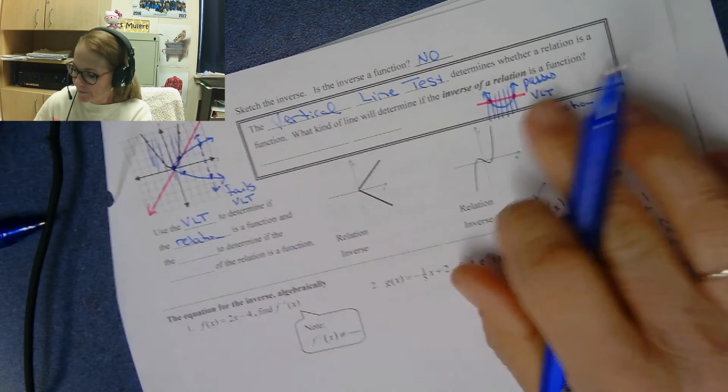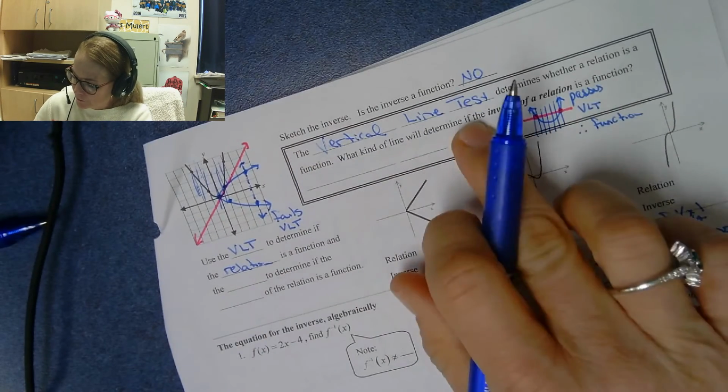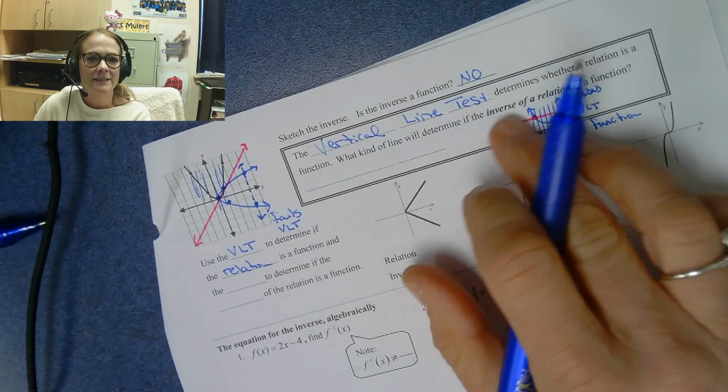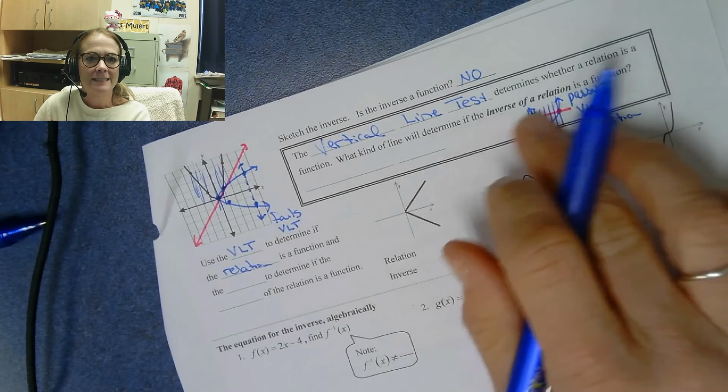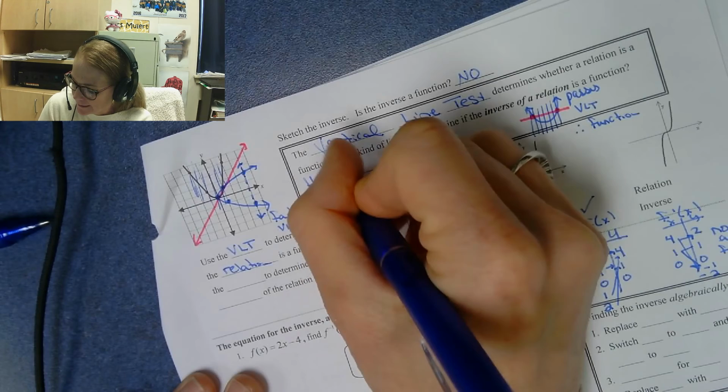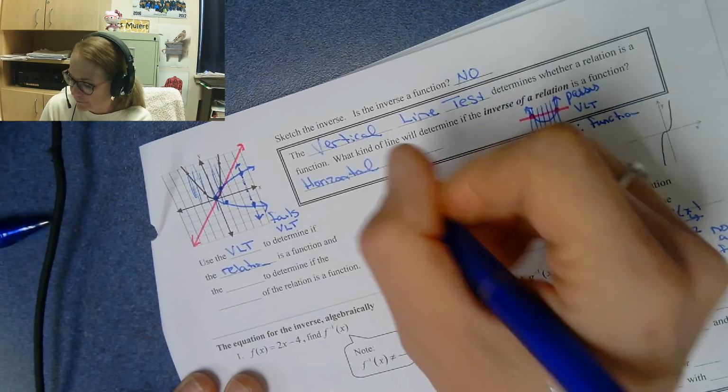So just looking at the original, it needs to pass the vertical line test to be a function, and it needs to pass the horizontal line test for its inverse to be a function. If it passes the horizontal line test, then its inverse will pass the vertical line test.